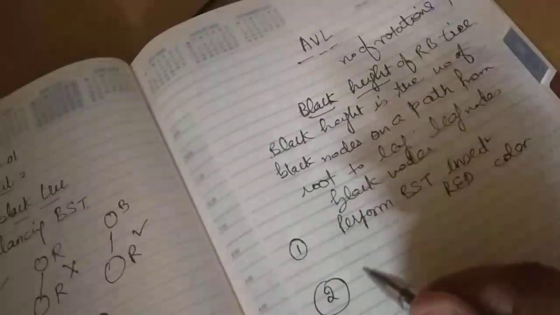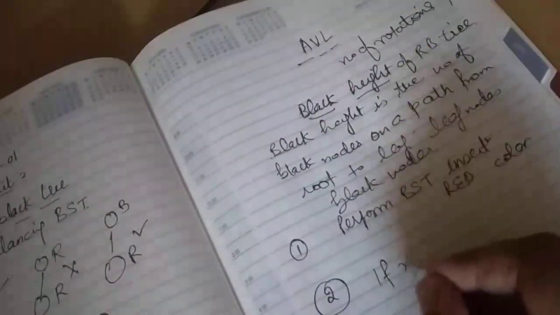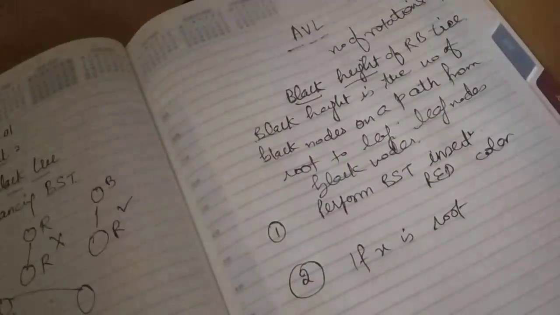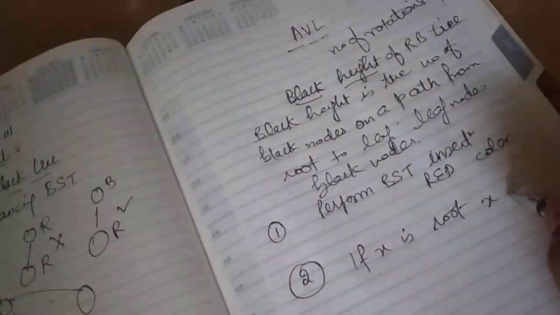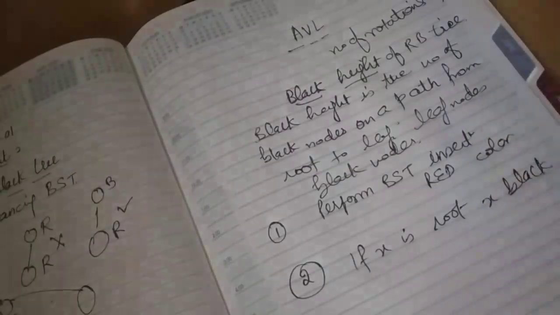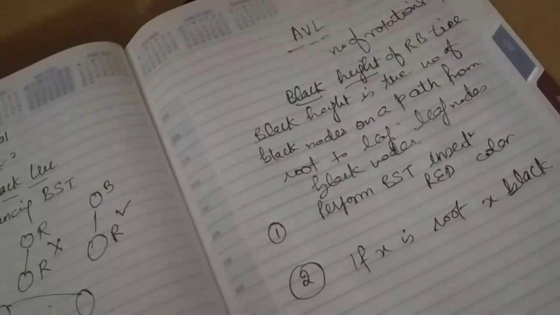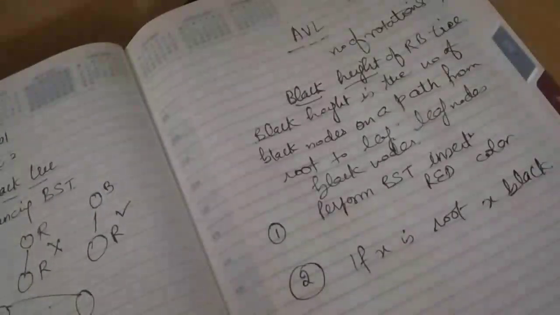Next rule is, if X is the root, then X must be black. That means if the root node is the freshly inserted node, then it is first red, and because it is the root node, we will change it to black color.